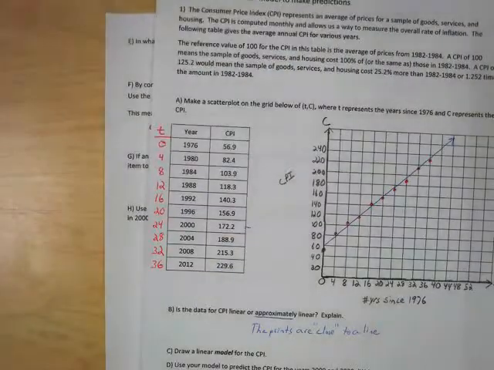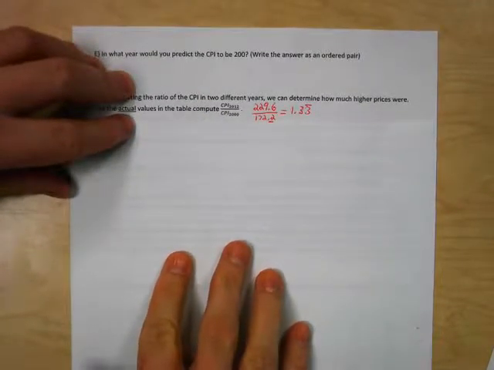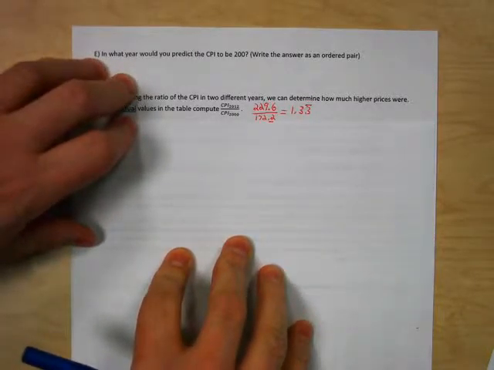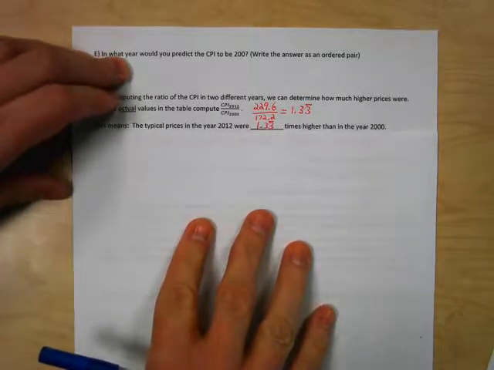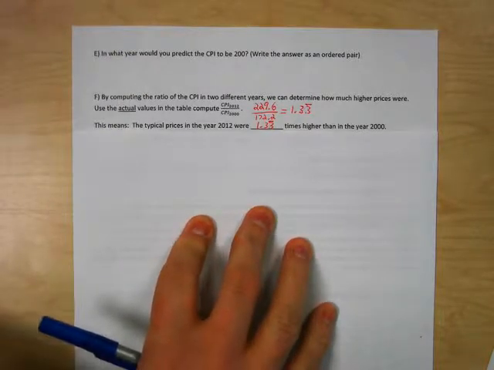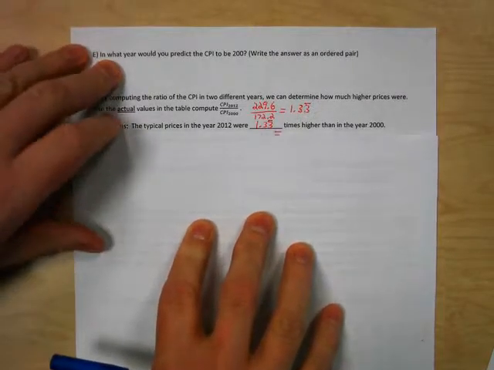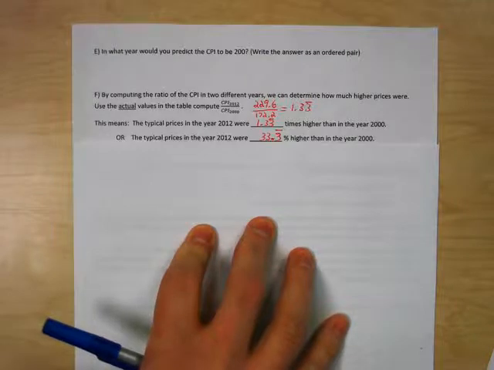If we do that, we take 229.6 divided by 172.2, and we get 1.33 repeating. What that tells us is that the typical prices in the year 2012 were 1.33 repeating times higher than in the year 2000. As a percentage, it means that the prices in 2012 were 33.3% higher than in the year 2000.